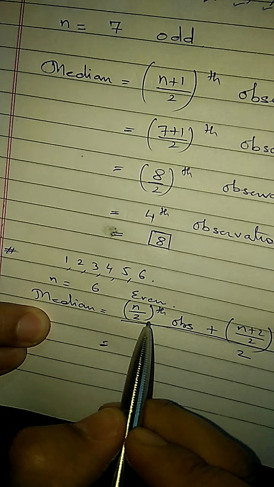But can we get the same answer using the formula? Let us find out. So what is the formula? Median is equal to (n plus 1) by 2th observation if n is odd. In this case n is 7, so it is odd. Let us put this in: (7 plus 1) divided by 2th observation.